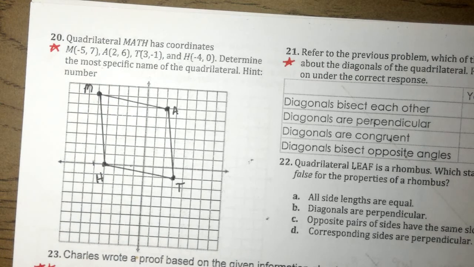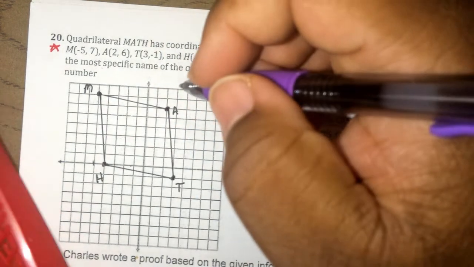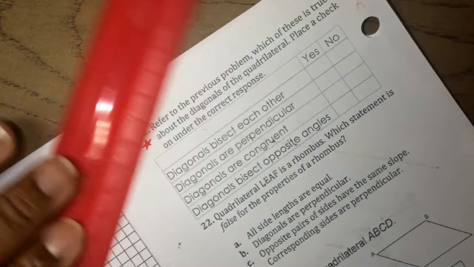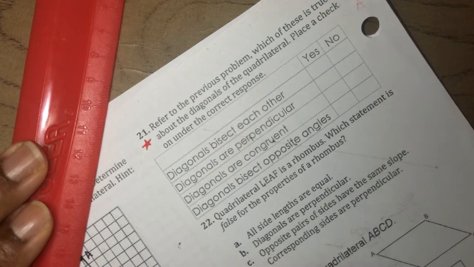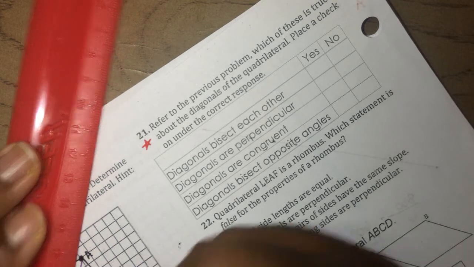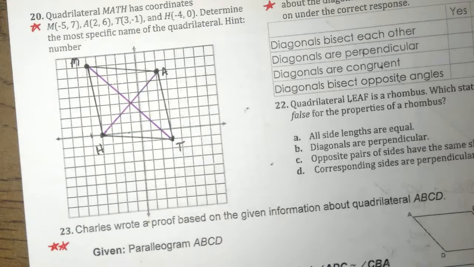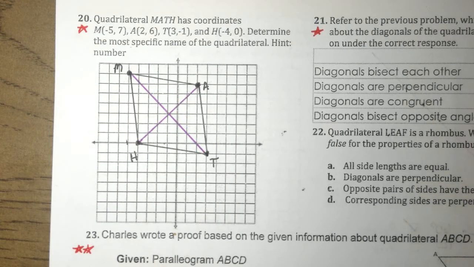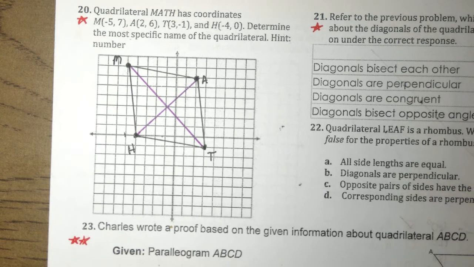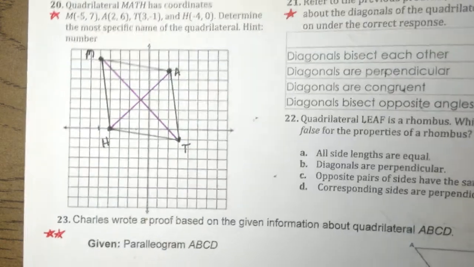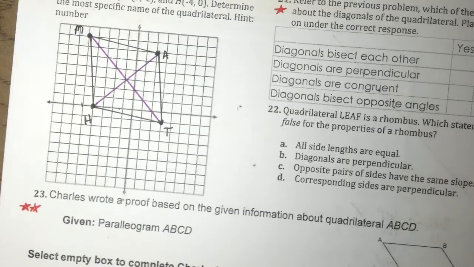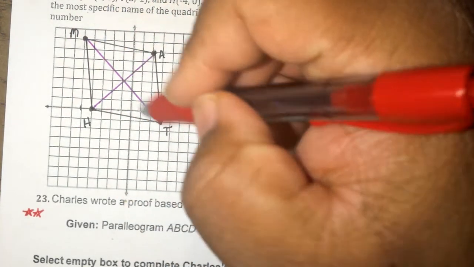Similar to our last one, it looks like it could be a rhombus, looks like it could be a parallelogram. To determine that, we're going to put our diagonals in, and we're going to find slope, and we're going to compare. I'm going to do the slope from M to T first, determine that, and then I'm going to do it from A to H. So M to T, once again, this line is going down, left to right.